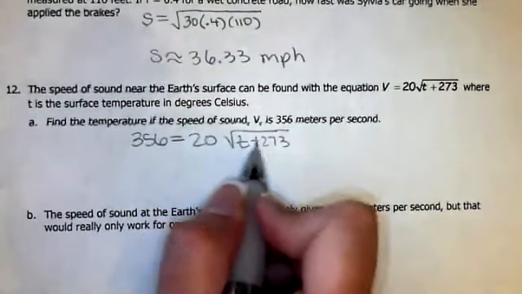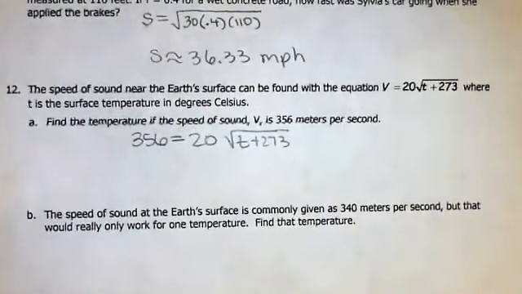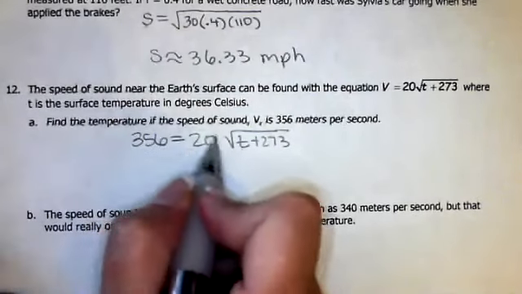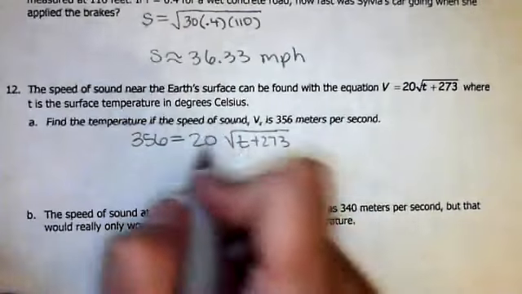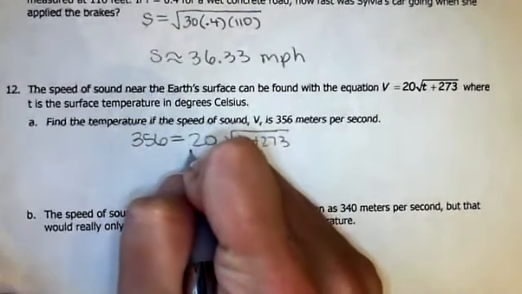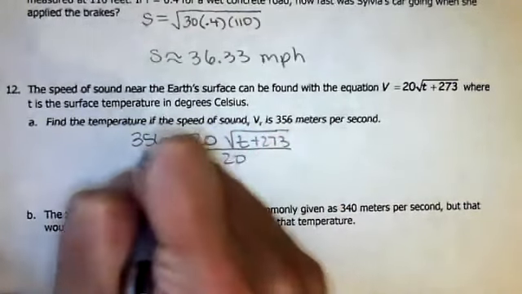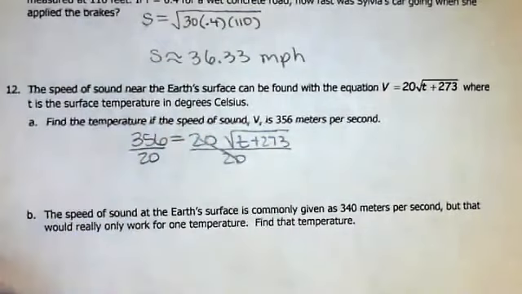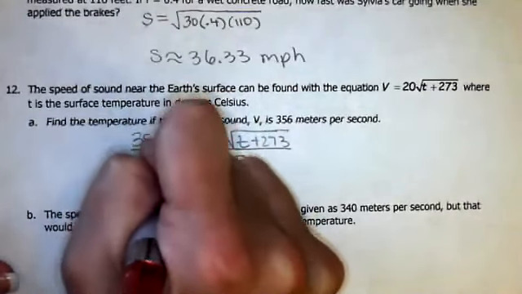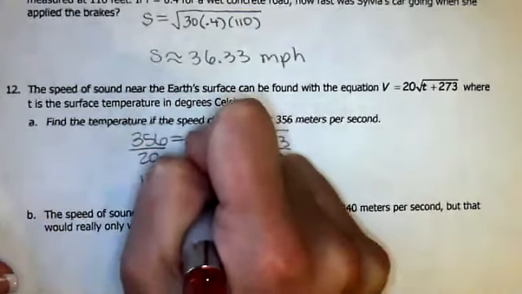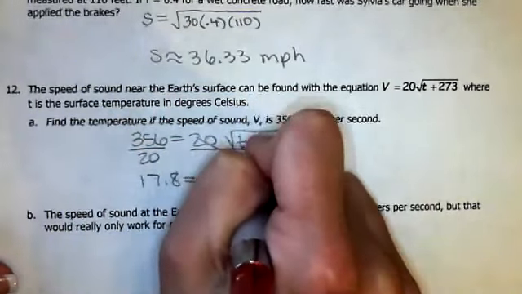So in this case, we do have to solve for something that's inside that radical. So step 1 should be to get that part by itself. So we need to get rid of this 20. 20 and the radical are being multiplied, so I divide by 20. That's what's going to get that 20 to the other side and get my radical isolated. So 356 divided by 20 gives us 17.8. So we have 17.8 is equal to the square root of T plus 273.